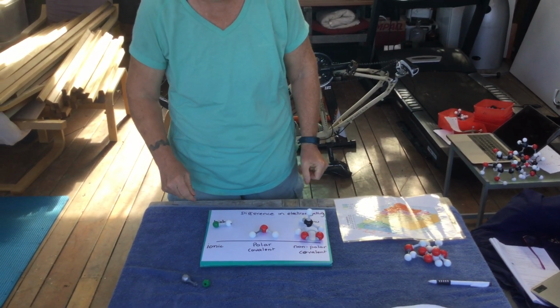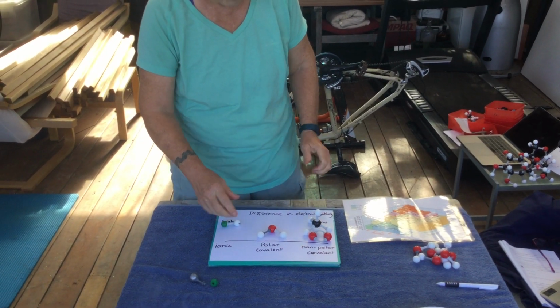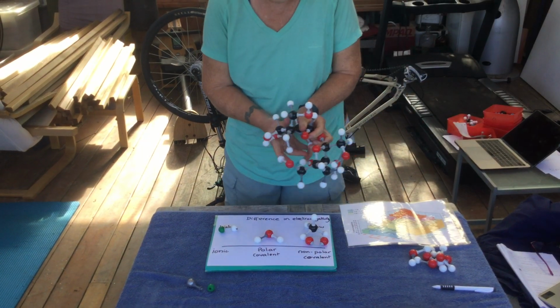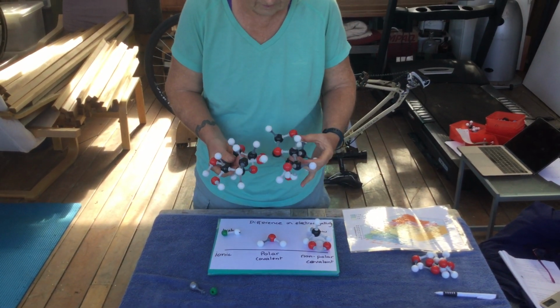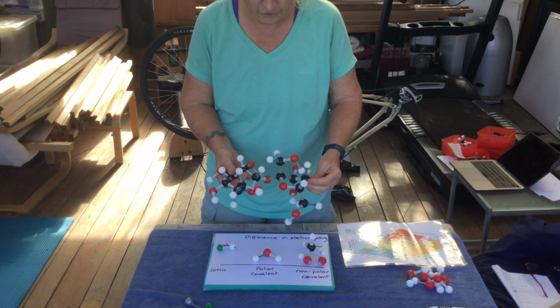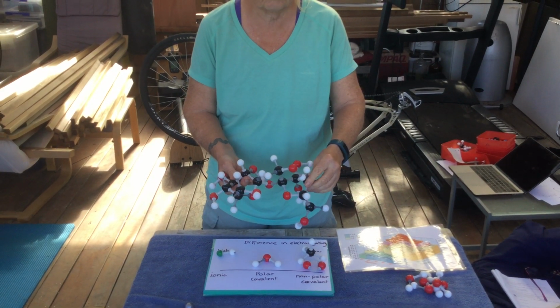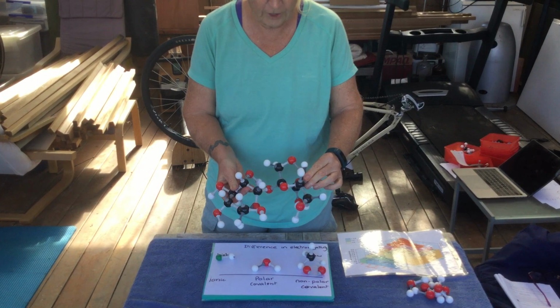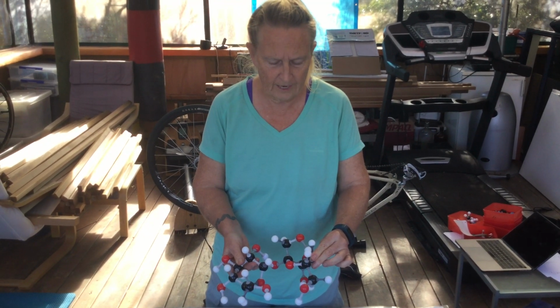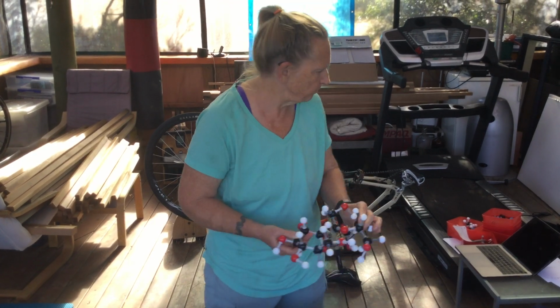The tricky bit is when it comes to in between. How do you judge? And when you look at a molecule as complicated as sucrose here, you can see that it gets harder and harder to judge. And we talked about this last Tuesday. Generally, when you see a whole load of oxygen atoms, it's going to be soluble.